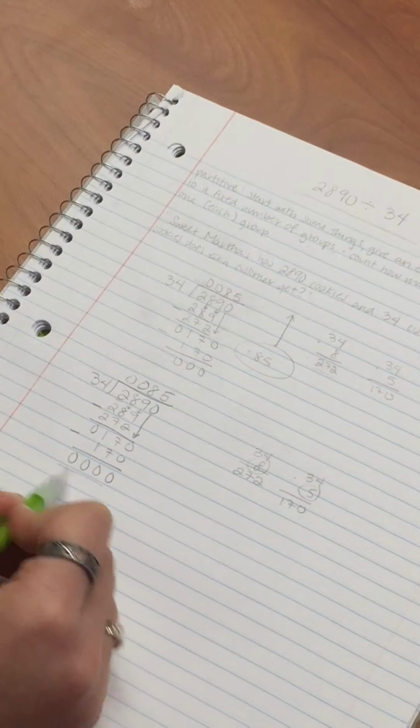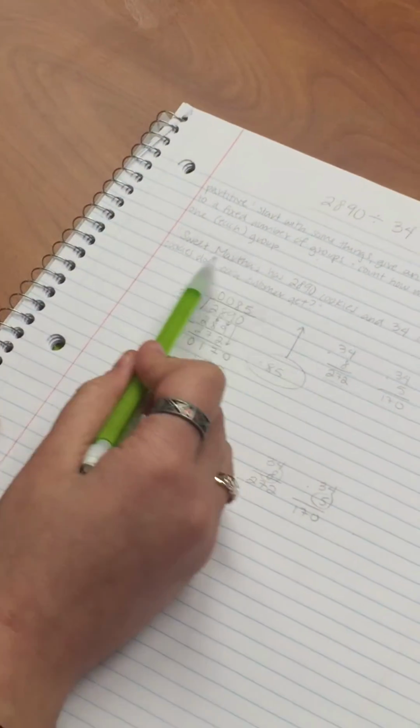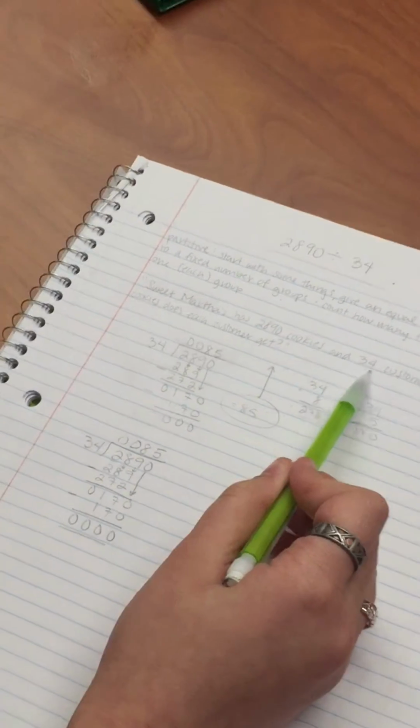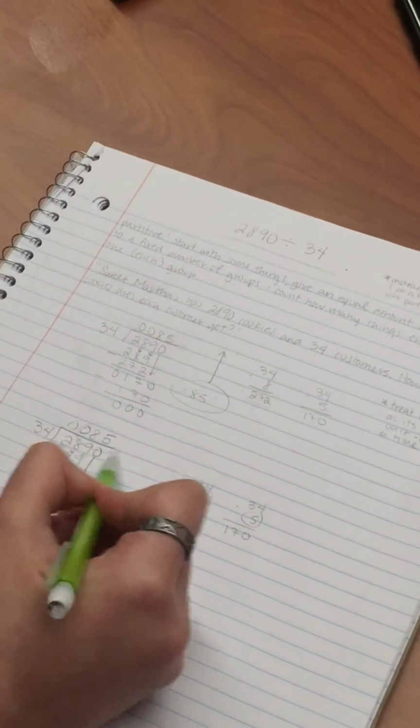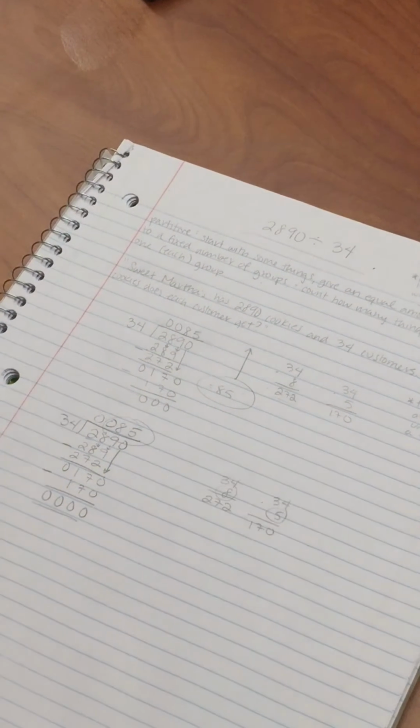So that means that we have 0 left over, and we know then that each customer, if we go back to our original problem, each of our 34 customers will get 85 of these 2,890 cookies. And that is how you do division.